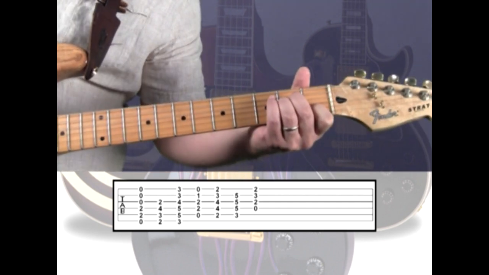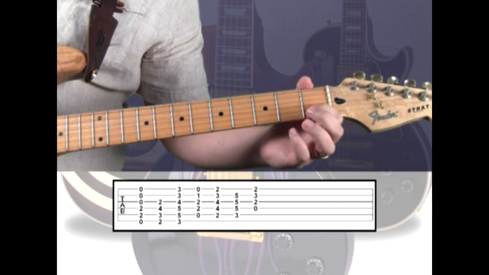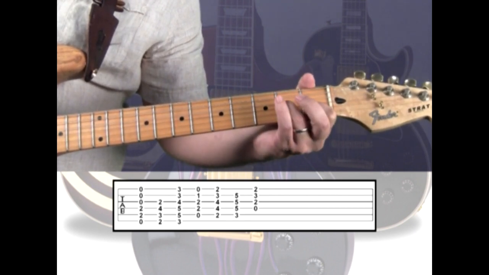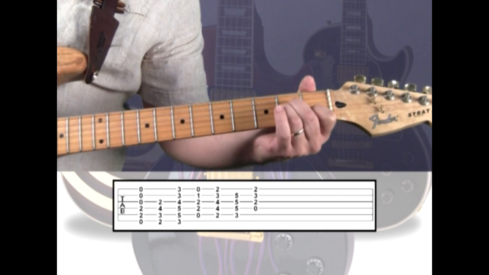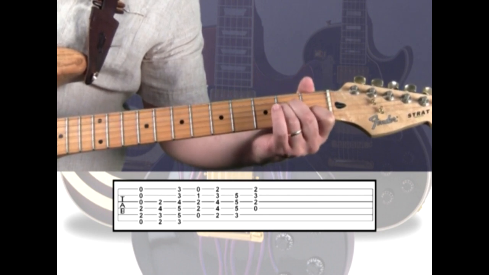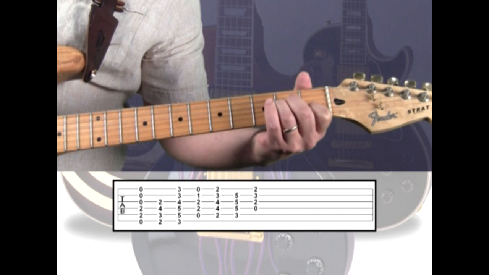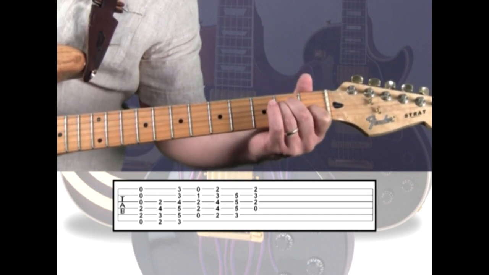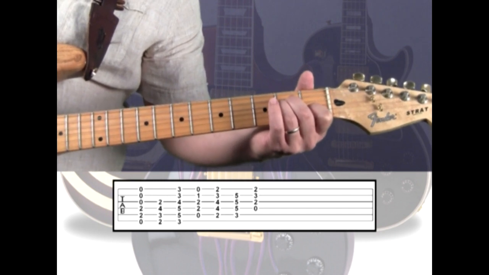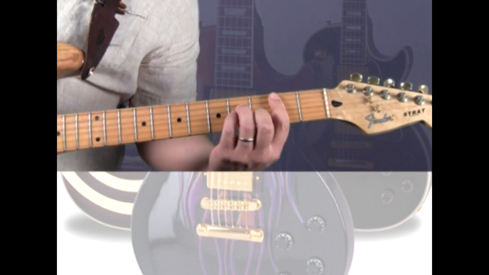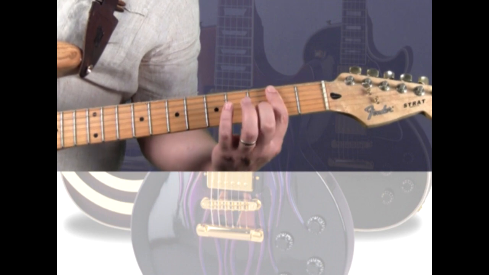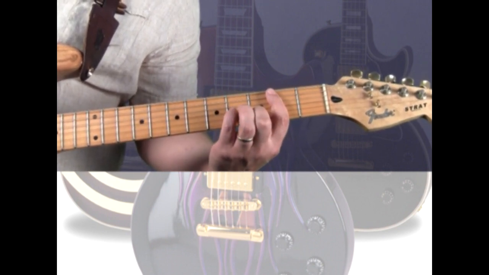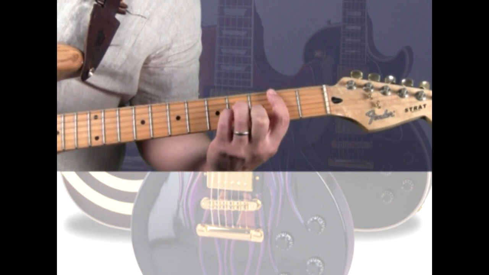fret. A minor is 1st string open, 2nd string 1st fret with the index, 3rd string 2nd fret with the ring, and the 4th string 2nd fret with the middle. The 5th string is open. To play the B minor, bar your index across the 2nd fret on strings 1 through 5, and add the 2nd string 3rd fret with the middle, 3rd string 4th fret with the pinky, and 4th string 4th fret with the ring.